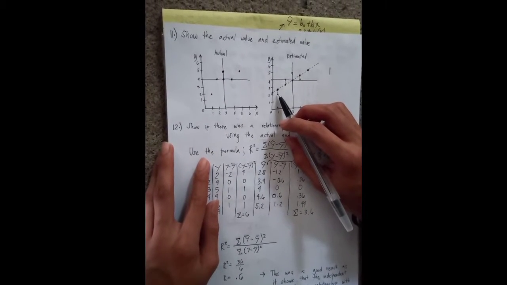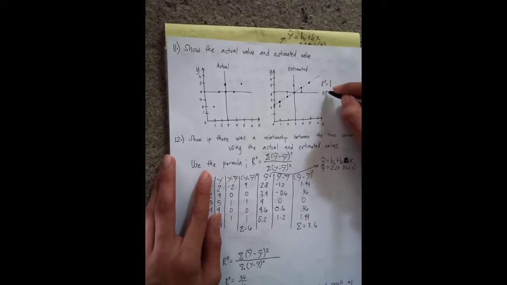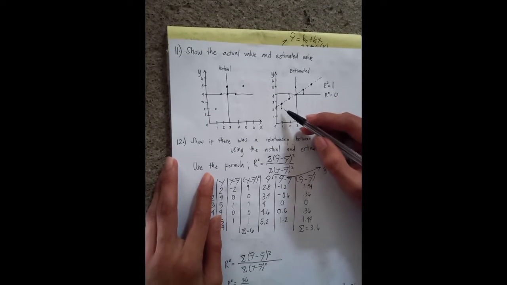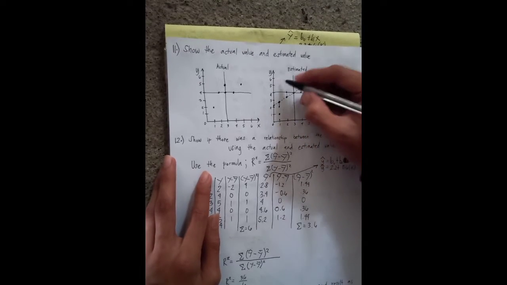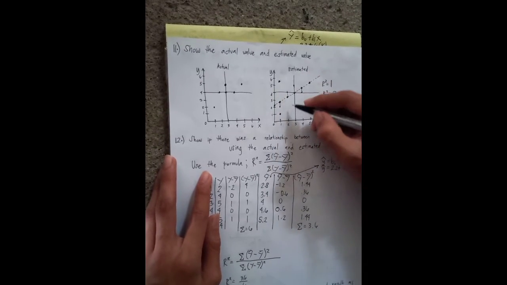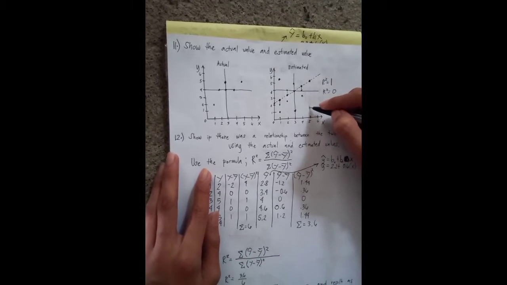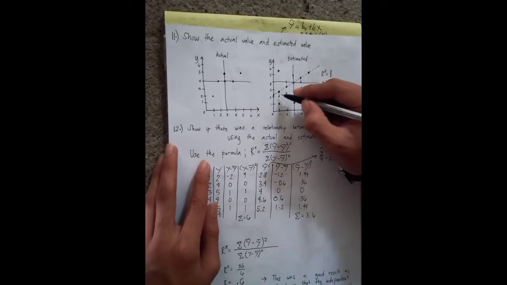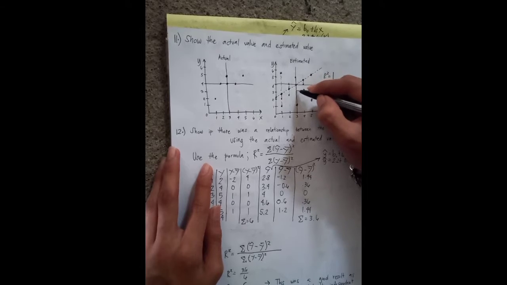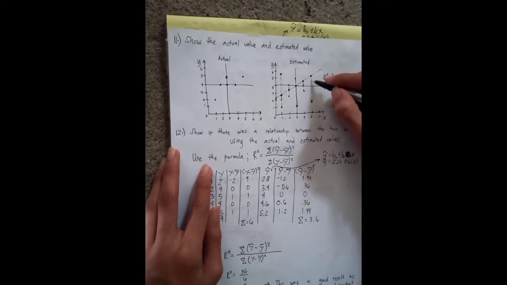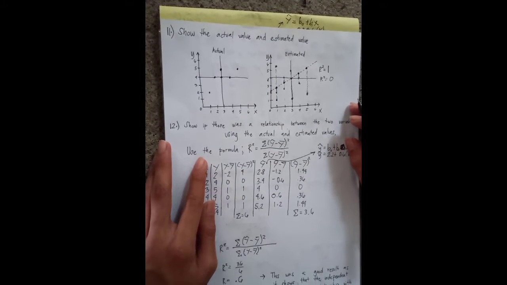If r squared is equal to 0, then probably the actual values would be around here or here and here. Let's put it like this. As we can see, they are farther away from the estimated values. This shows that the independent and dependent variables have no relationship at all.